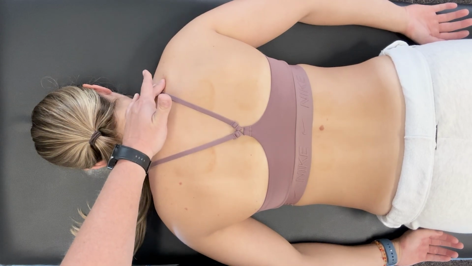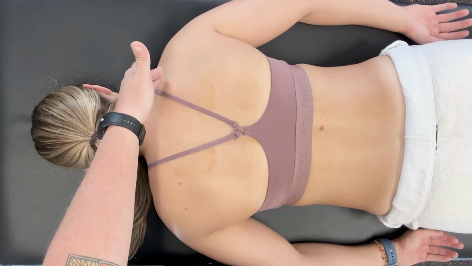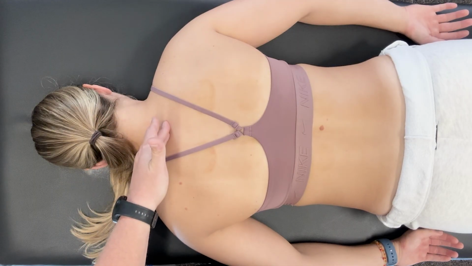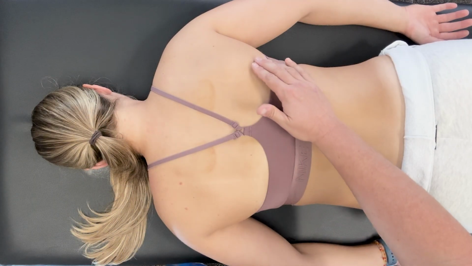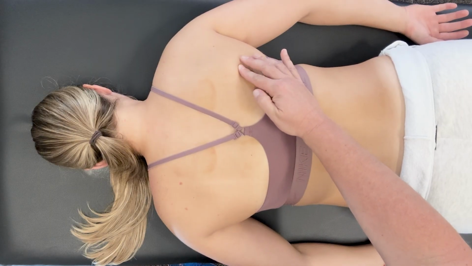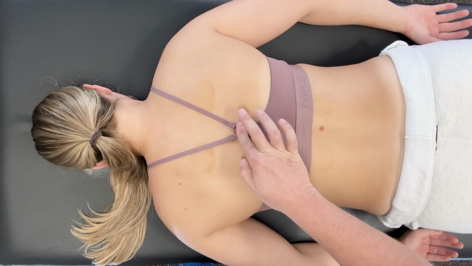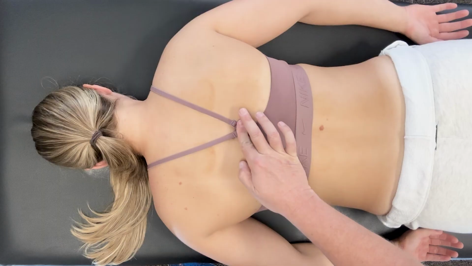Now you can also get to T2 by going to the superior angle. Remember, that's tucked into the trap, so it's kind of hard to get to. Then T7: you come to that inferior angle and come straight across, and that's where T7 is located.